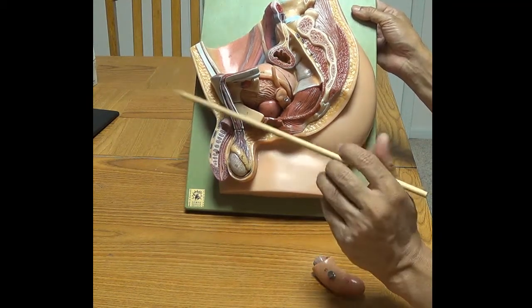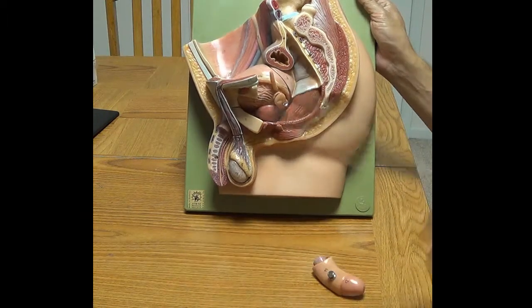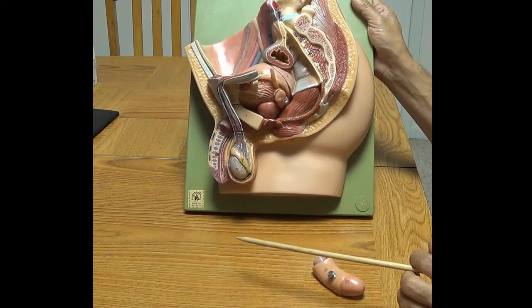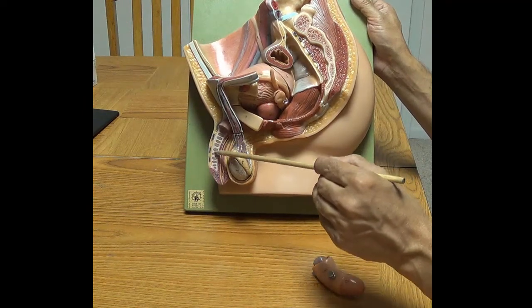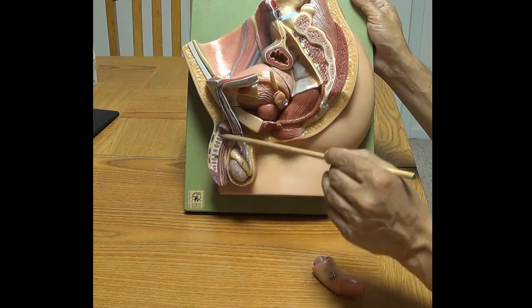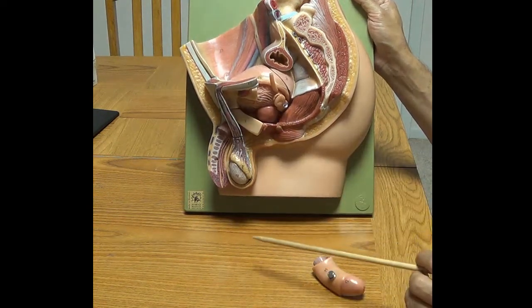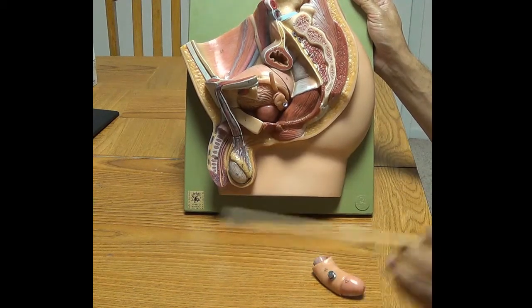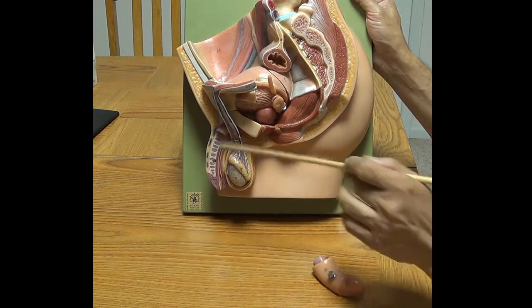And these three spongy structures have a lot of spaces or sinuses inside, and when the blood fills those spaces inside the corpora cavernosa and also inside the corpus spongiosum, the enlargement, hardening and erection of the penis occurs.